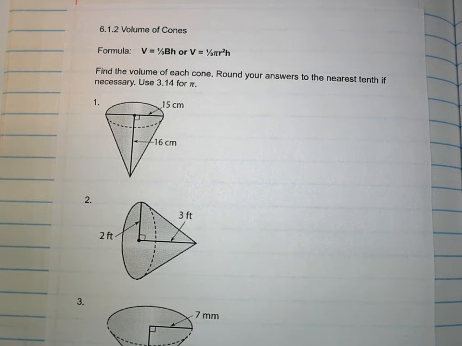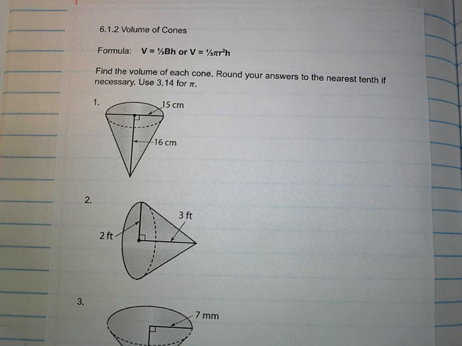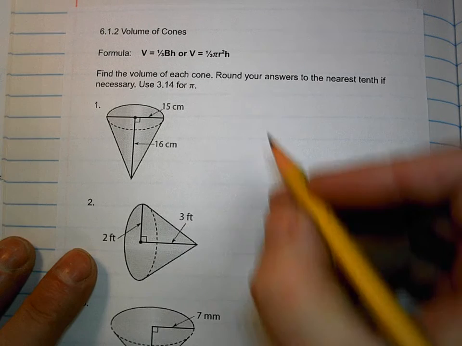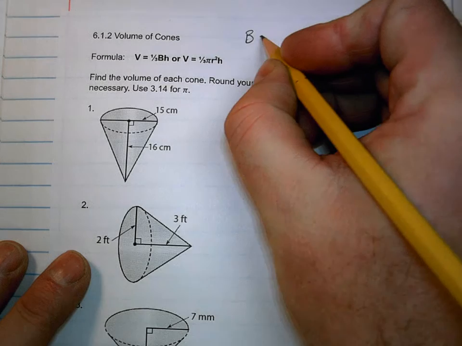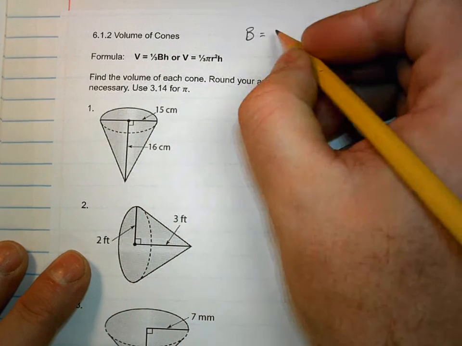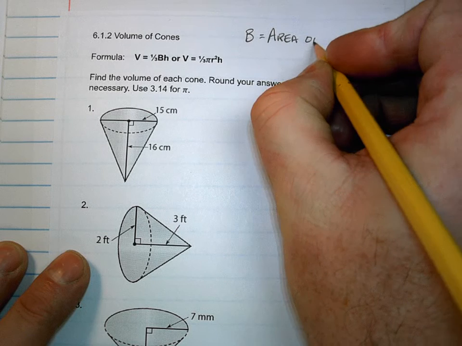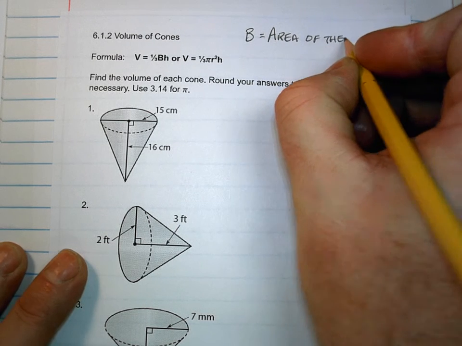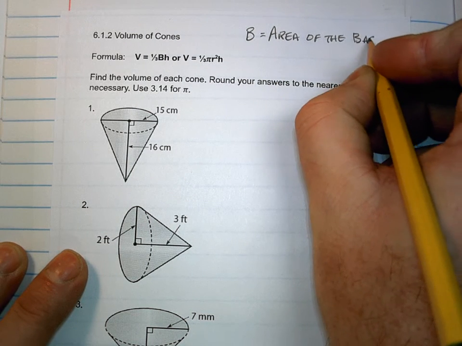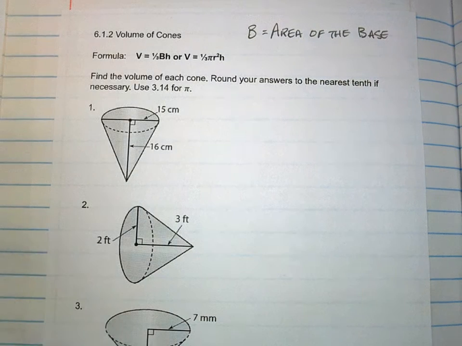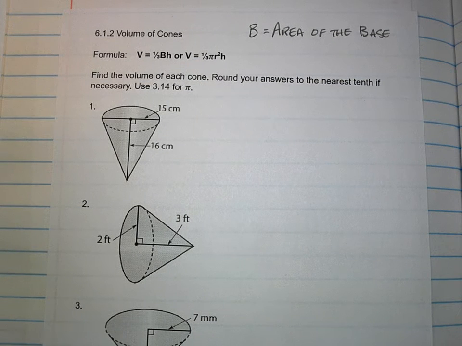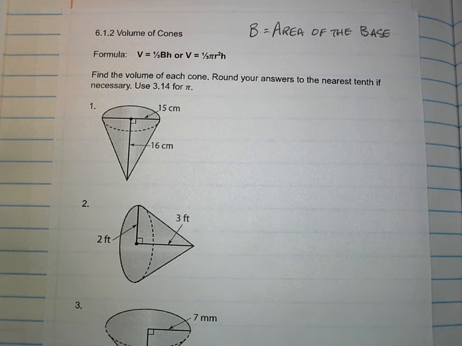We're going to talk about the volume of cones. Yesterday we did the volume of cylinders, right? And we learned the volume of a cylinder is the area of the base. That's that big B. And remember, big B equals area of the base. It is not the base, it's the area of the base. You've got to remember that. Little b means base. Big B is the area of the base.